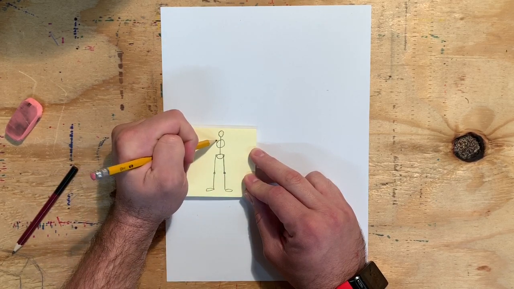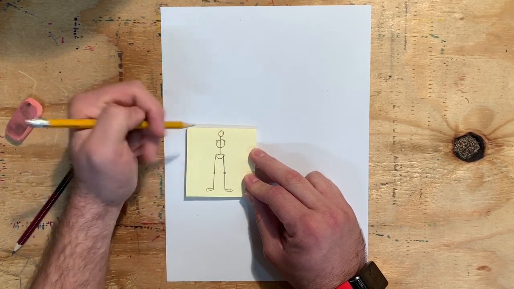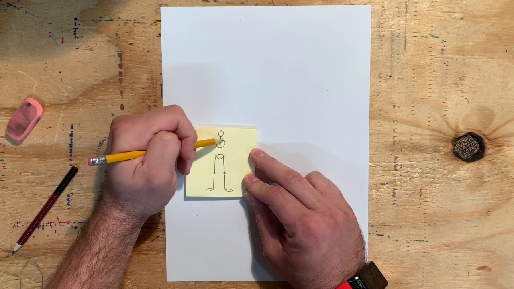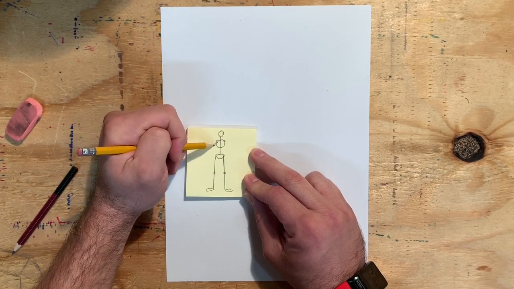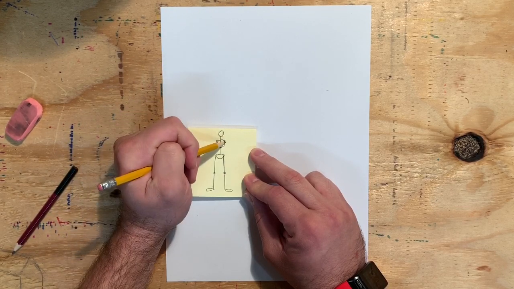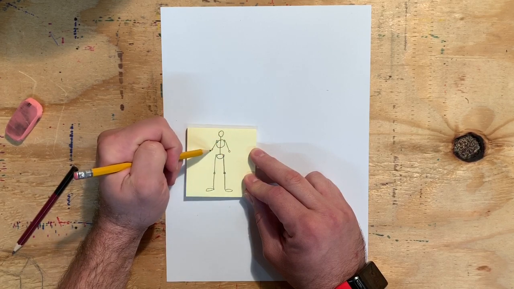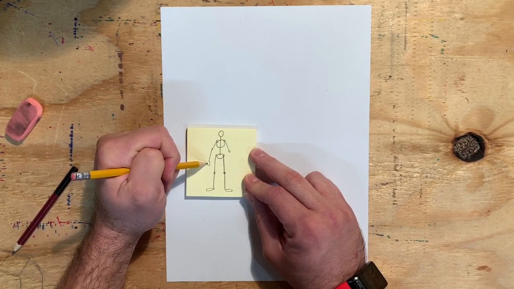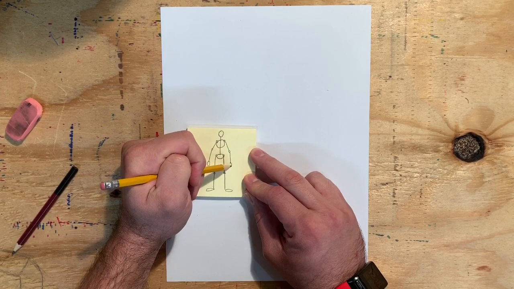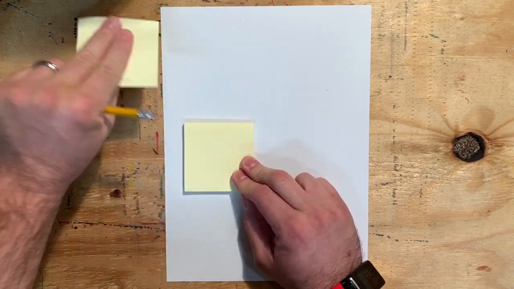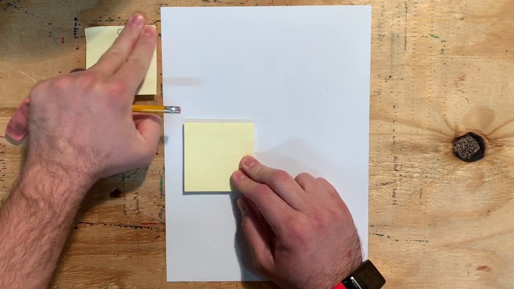Same thing for the arms. They're almost identical, they're just a little bit shorter. So they're connected to the body at the shoulder. There's the part above your elbow, and then the part below your elbow down to your hand. So this is the skeleton I'm going to use. I'm going to stick it right there just for reference.